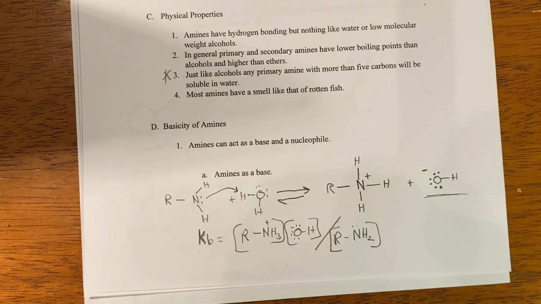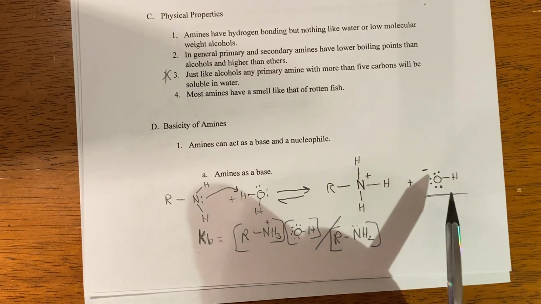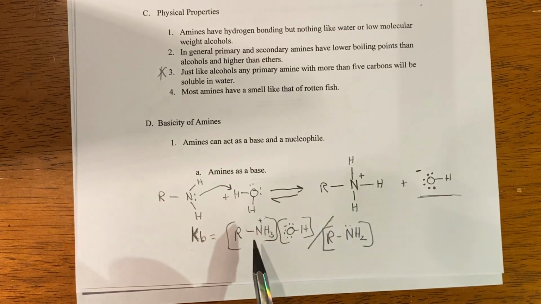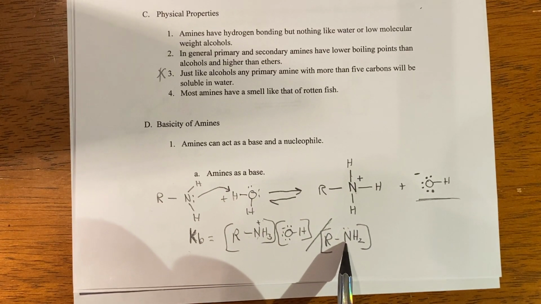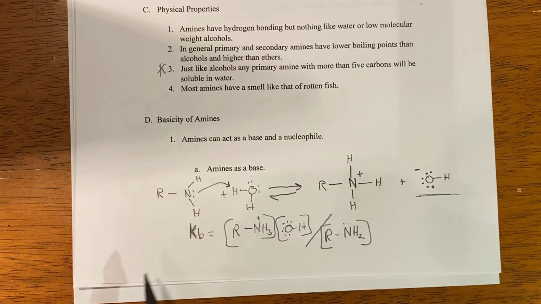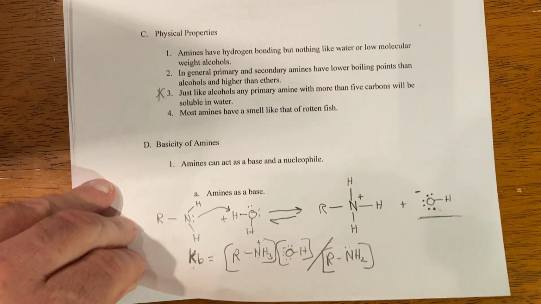The Kb represents products over reactants, right? The concentration in moles per liter. This is the concentration of the OH ion and the concentration of the quaternary ammonia group divided by the concentration of the amine. Water is left out of the equation, but this is a unitless number. And the bigger the Kb is, the stronger the base, because the higher the concentration of the OH ion.